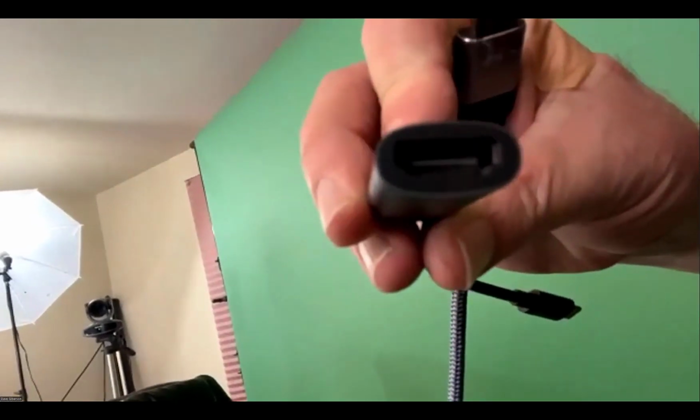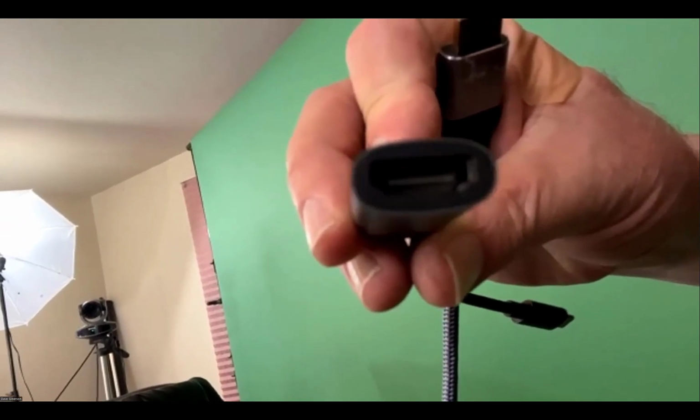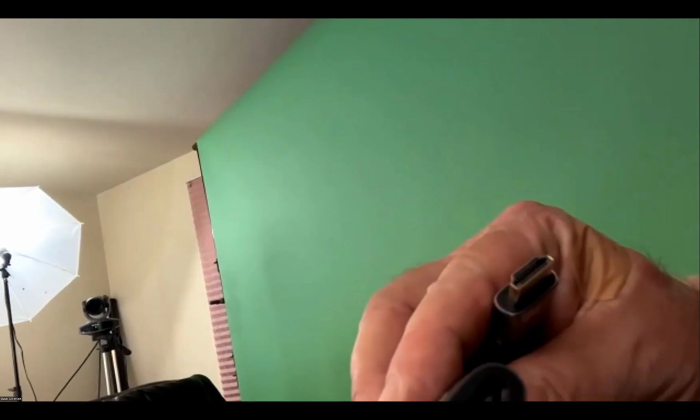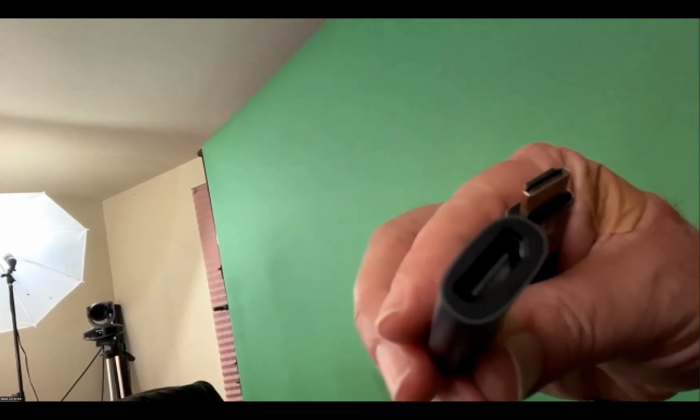I think you can probably see that. Yes. So that's the adapter. Then I have a cable that has an HDMI male connector on it. So I plug the one into the other. Given that I'm using an old monitor with a nice new Mac, I had to do some futzing around. Uh-oh. There we go.